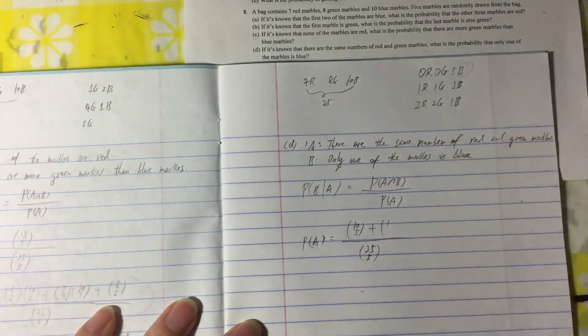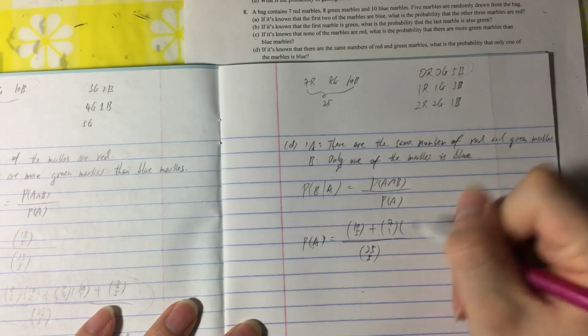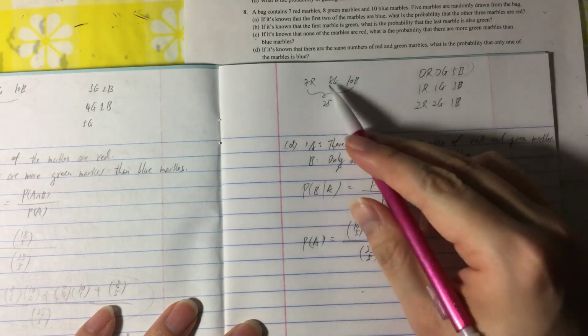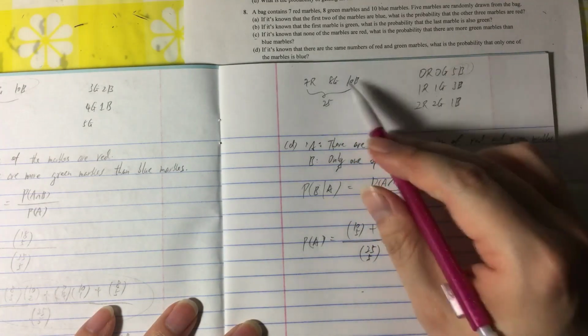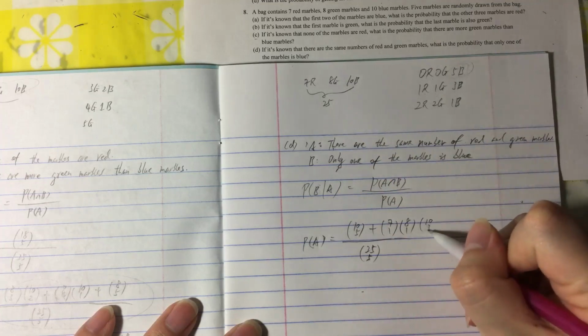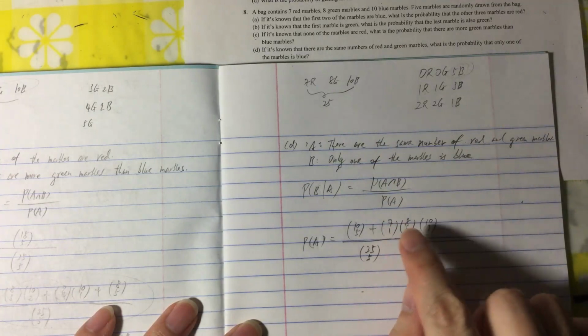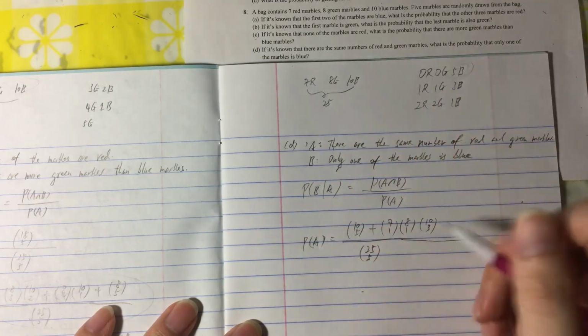There are 7 red marbles. We are choosing 1 red marble out of 7. There are 8 green marbles. We are choosing 1 green marble out of 8. And there are 10 blue marbles. We are choosing 3 blue marbles out of 10. That's case 2. That's the number of ways of getting 1 red marble, 1 green marble, and 3 blue marbles.